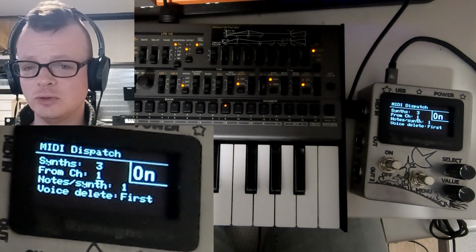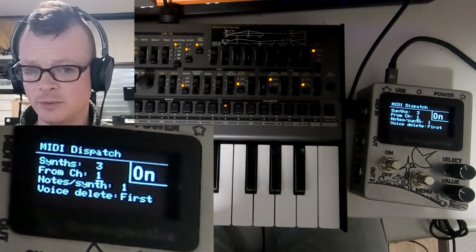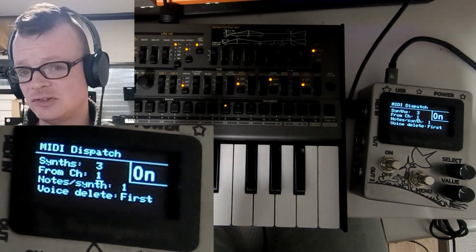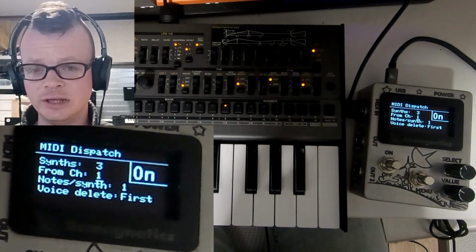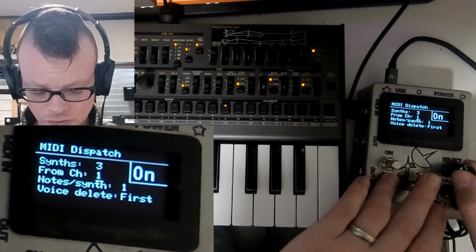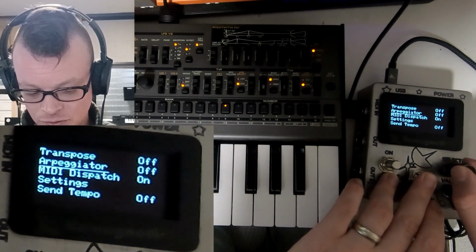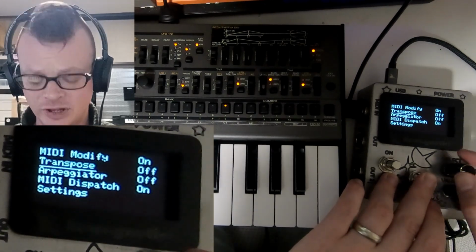Now, the most interesting thing you can do with any effect on the Midynamite is to combine it with other effects. MIDI dispatch is at the very end of the effects chain, right before the out, so you can have a lot of fun. For example, if you have MIDI dispatch on, you can use all your effects normally.